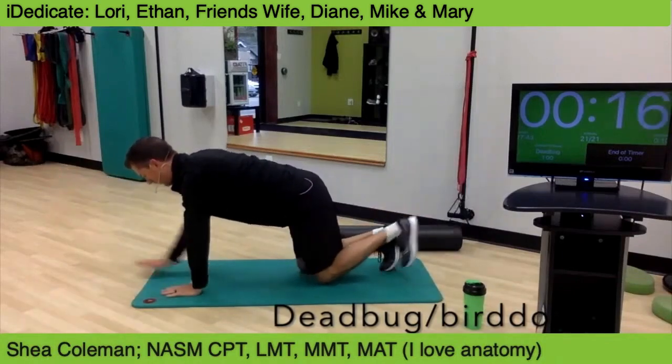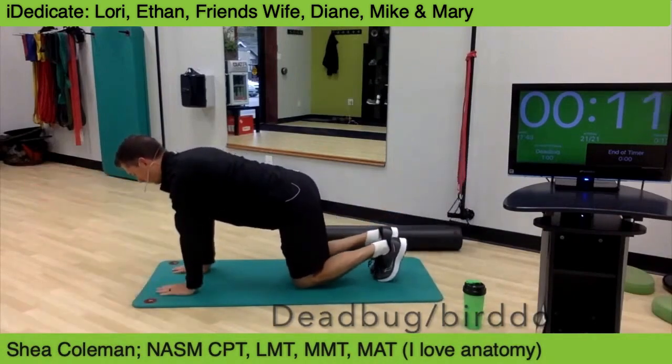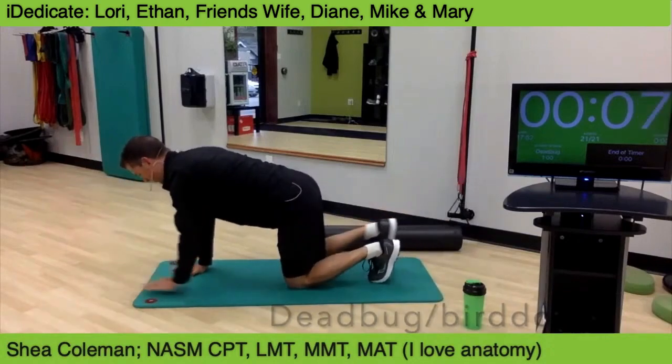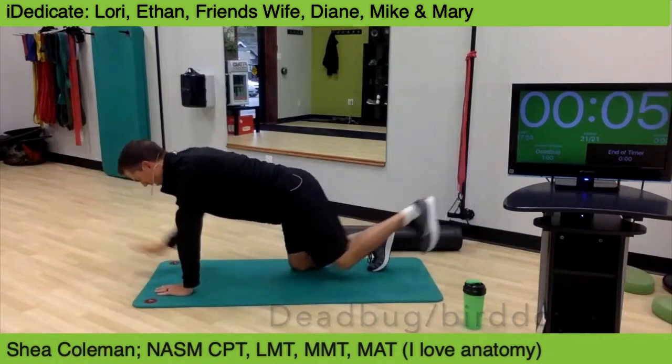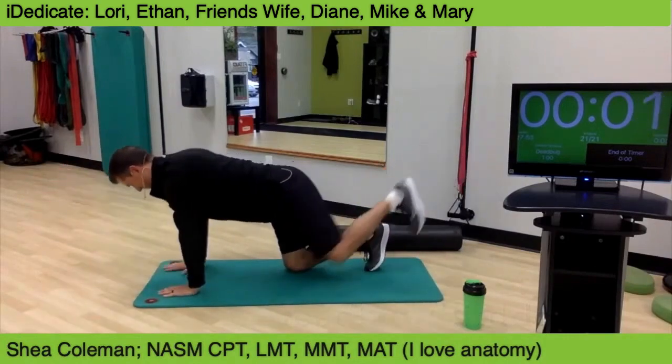Firm compression all the way through. Okay, we've got 10 seconds left. Do your absolute best to finish strong through it. 3, 2, 1. Long rest.